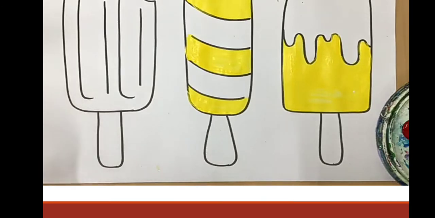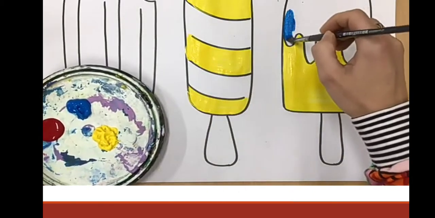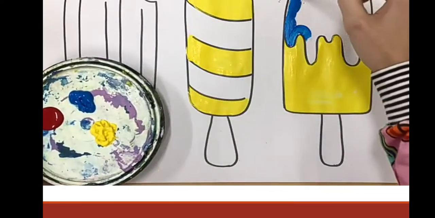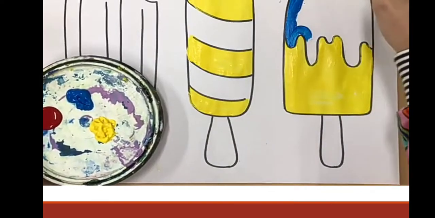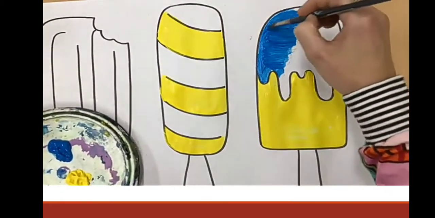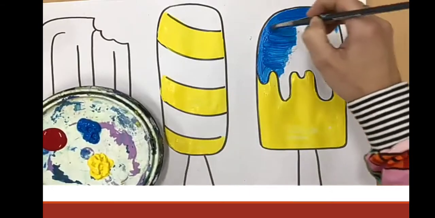Next, I'm going to choose blue, okay. I might do the top of this one blue. Remembering, nice, smooth brush strokes. Sorry, I'm going off camera. You might need to hold your paper still with your other hand.